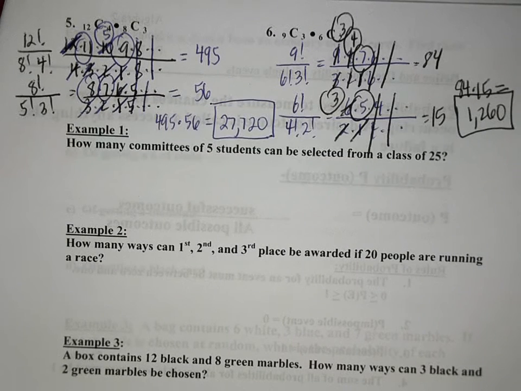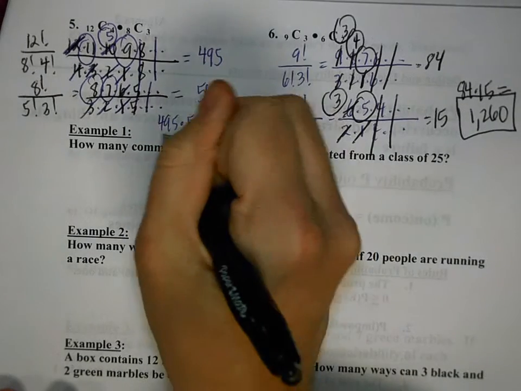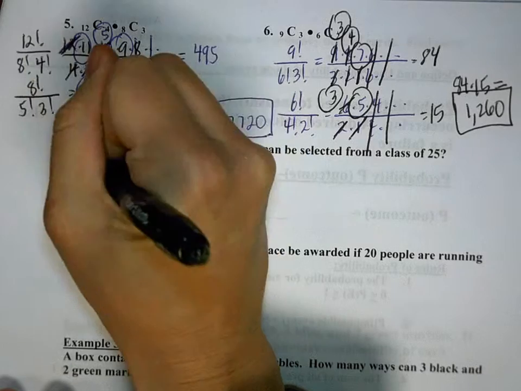Okay, questions? Okay, now this is where we get to word problems, and you have to figure out, is it a combination or is it a permutation? Permutation is where you just have to do the blanks. Combinations is where you have to go through that whole process. Okay? All right, so example 1, it says how many committees, and I told you guys committees is always going to be what? Combination, okay?